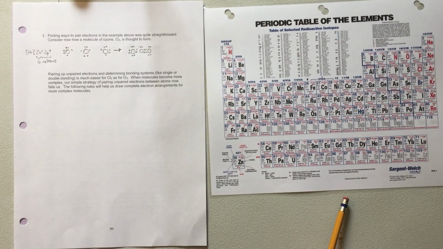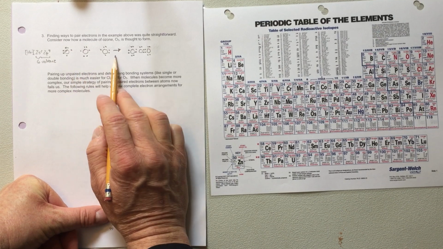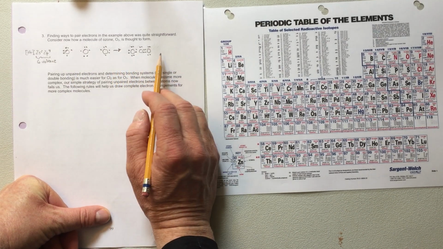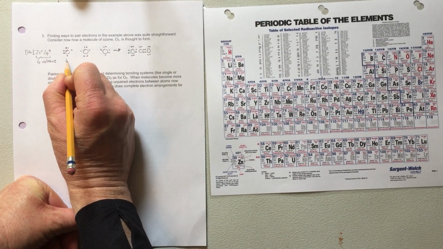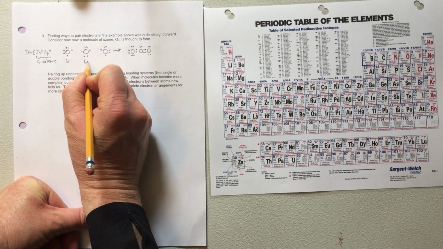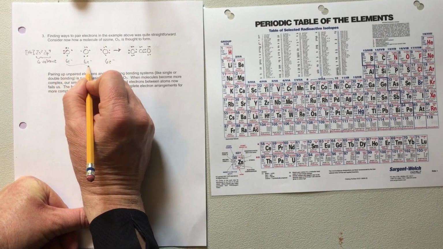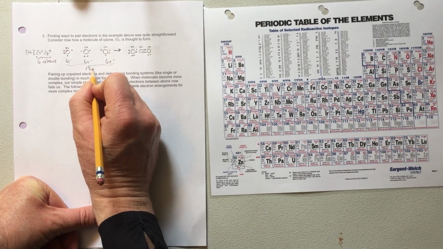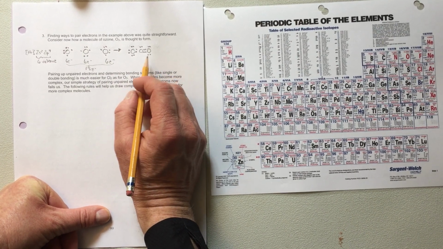Alright, so here's the oxygen for the ozone. When you put them together, a couple of things you have to keep in mind: we need to use the right number of electrons. So this was 6 and 6 and 6 for a total of 18. But you also have to satisfy the octet rule. So this one's actually pretty tricky.